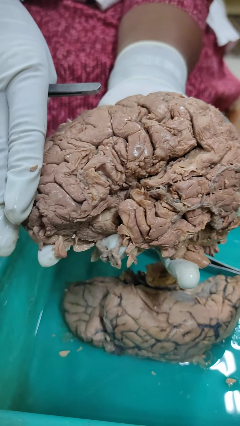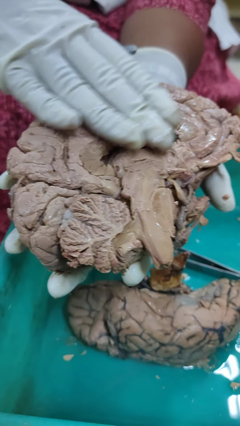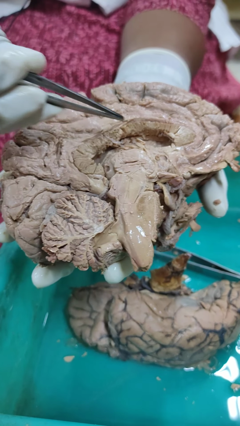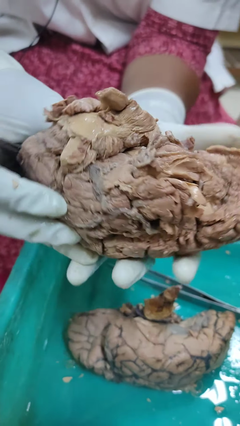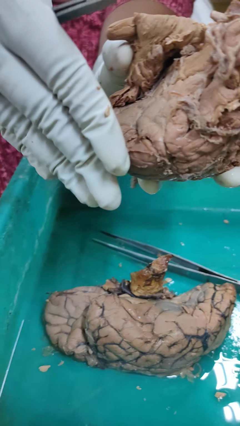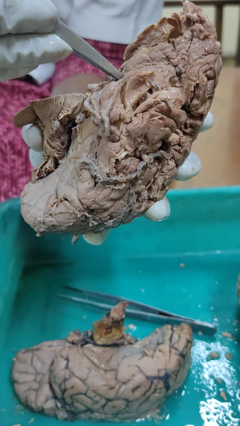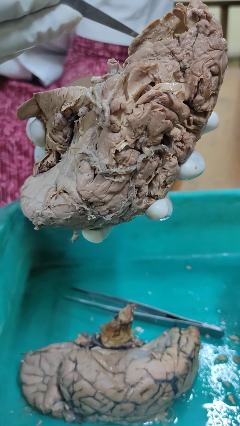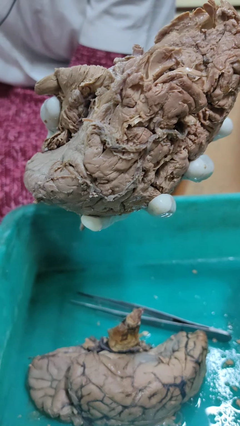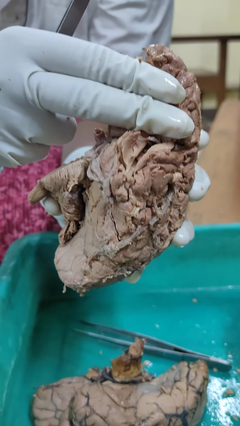This is the superolateral surface, which is convex. This flat surface is the medial surface, characterized by the presence of the corpus callosum. Below, there is the inferior surface. This inferior surface is subdivided by the stem of the lateral sulcus into the orbital surface in front and the tentorial surface behind. So, this surface is the tentorial surface and this is the orbital surface.